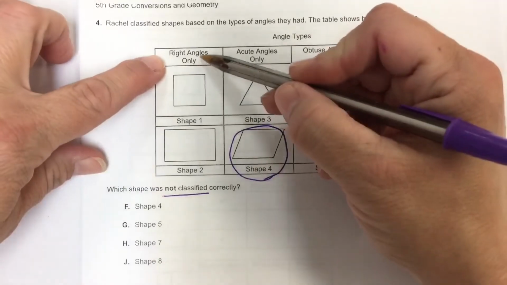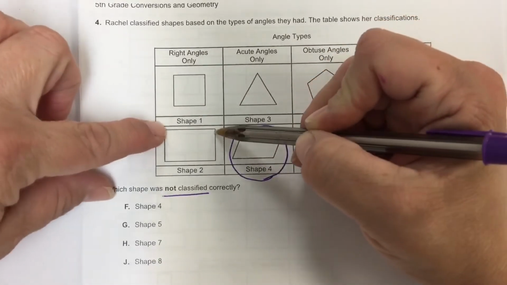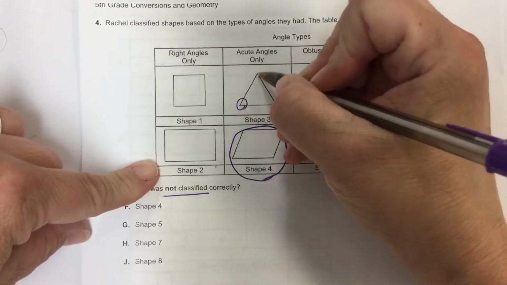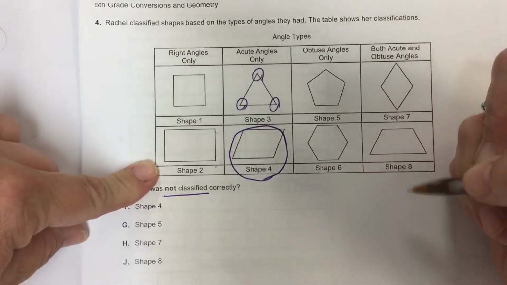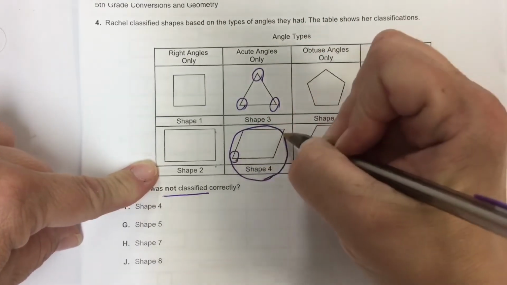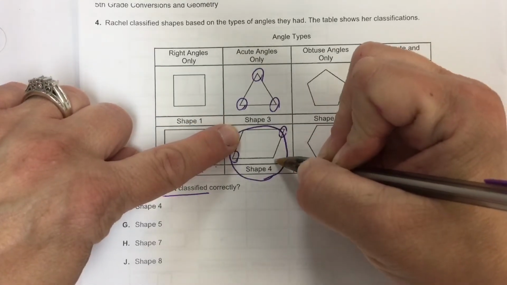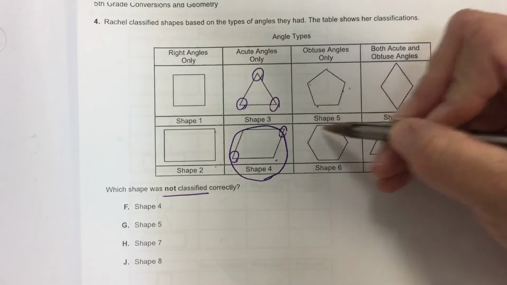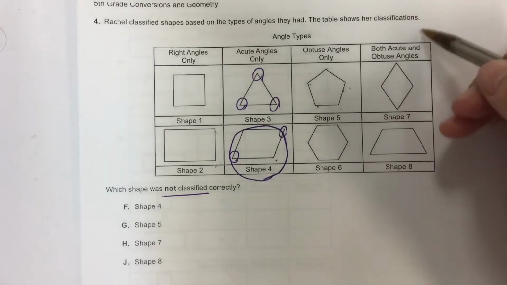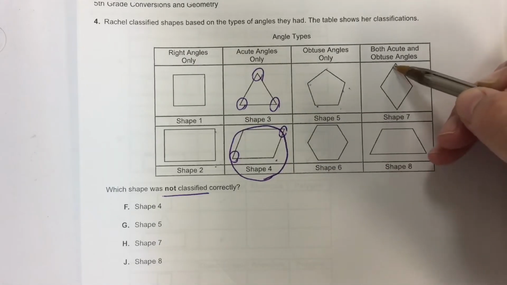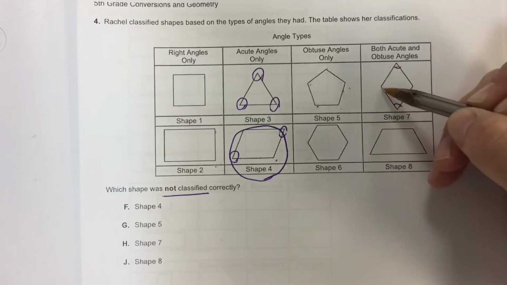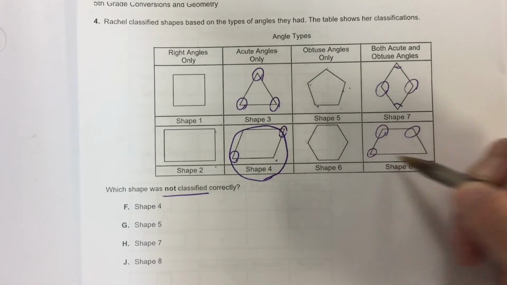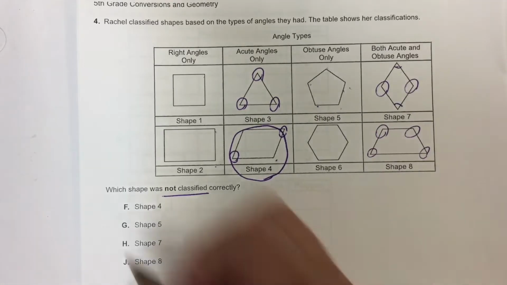Okay, right angles only, right, and right, all right angles. Acute angles only. These all 3 are acute, but on this, these 2 are acute, these 2 are obtuse. Obtuse angles only, all of these angles here are obtuse. Acute and obtuse, these are acute, these are obtuse. These are obtuse, and these are acute. Okay, so your answer was F.